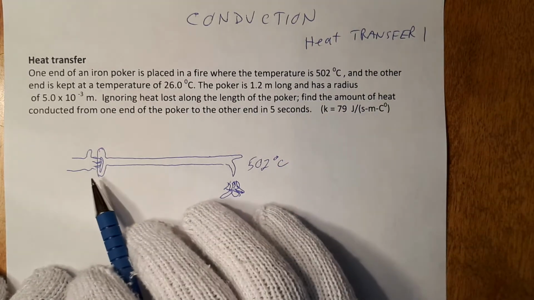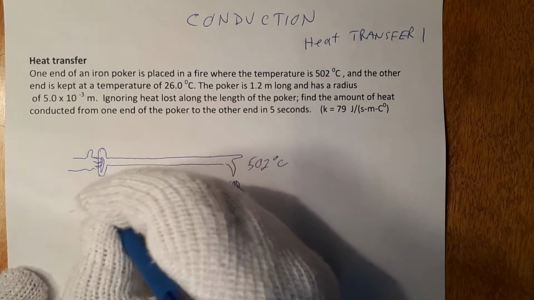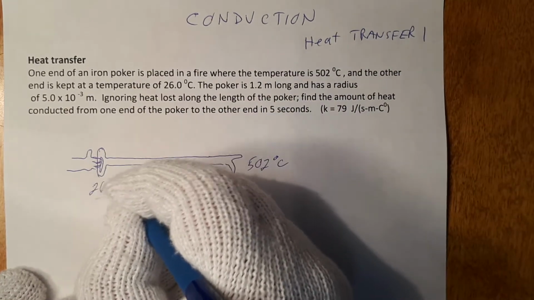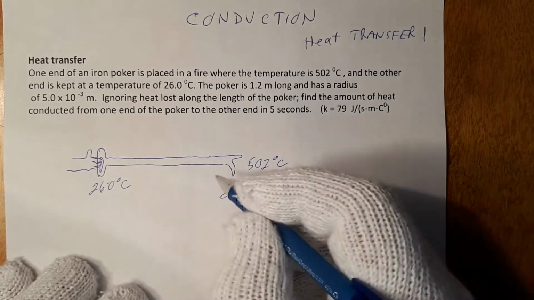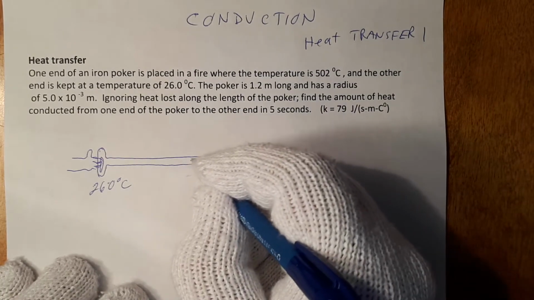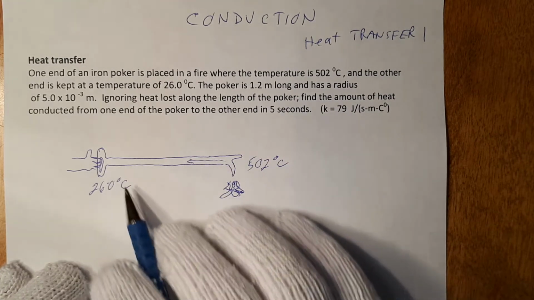And at the other end, where the hand is, it's a cooler temperature at 26 degrees Celsius. And heat always travels through a material in one direction, from a place that's hot to a place that's cold. So eventually the hand here is going to get warmer and warmer and warmer.